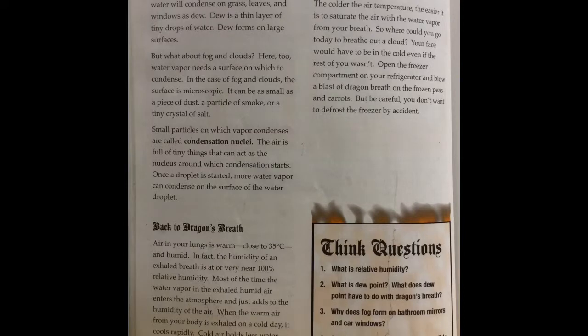When the air reaches dew point, water will condense on grass, leaves, and windows as dew. Dew is a thin layer of tiny drops of water. Dew forms on large surfaces. But what about fog and clouds? Here too, water vapor needs a surface on which to condense. In the case of fog and clouds, the surface is microscopic. It can be as small as a piece of dust, a particle of smoke, or a tiny crystal of salt, and all these things are found in the air.